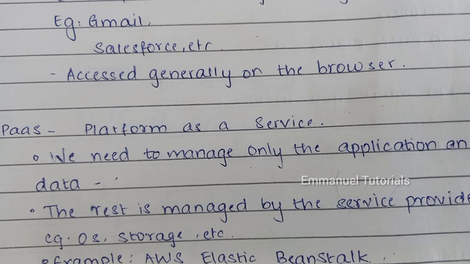The next one is platform as a service. And this is generally used by developers. So whenever a developer is developing an application, they only need to take care of the application and the data. Any underlying infrastructure, the operating system, the storage, etc., nothing needs to be managed by them. So the cloud service provider itself will take care of all that. It's only the user's or the developer's responsibility to manage the application and the data. So this is an example of platform as a service.